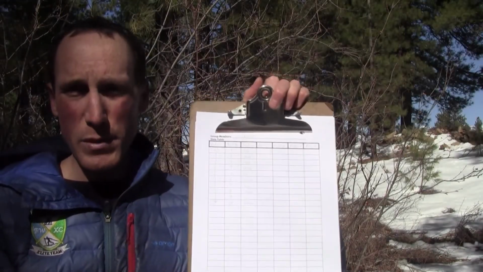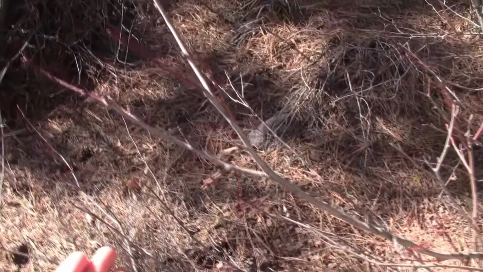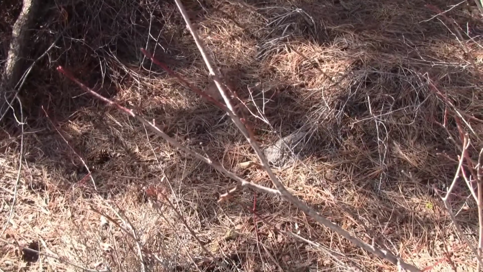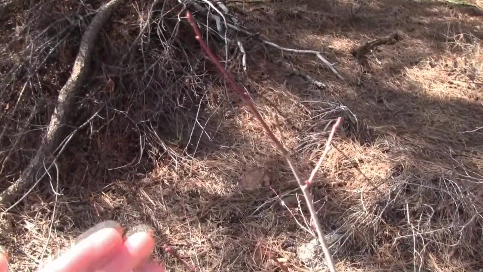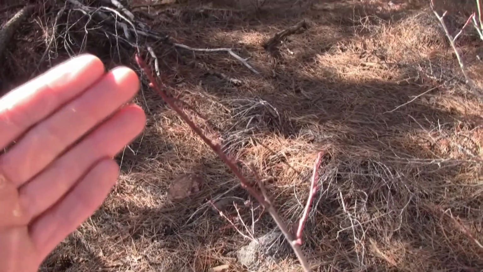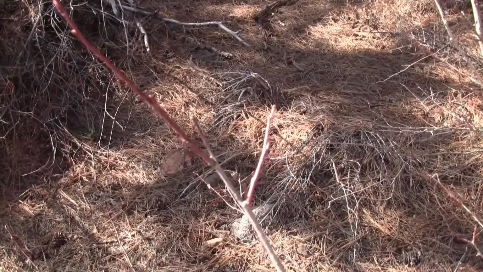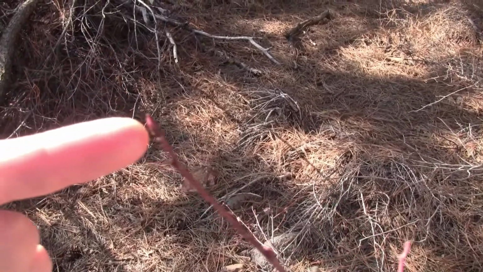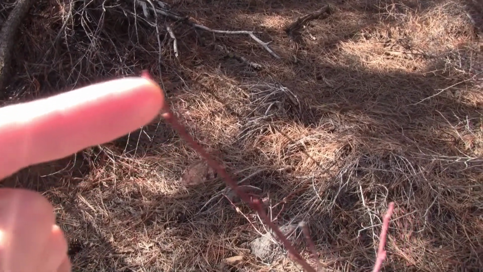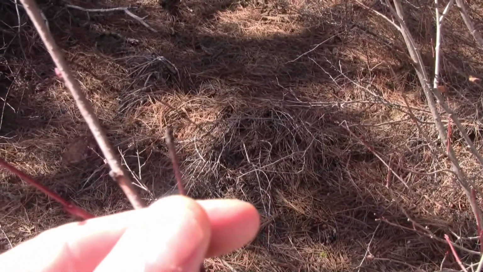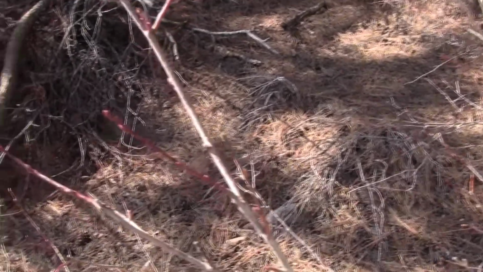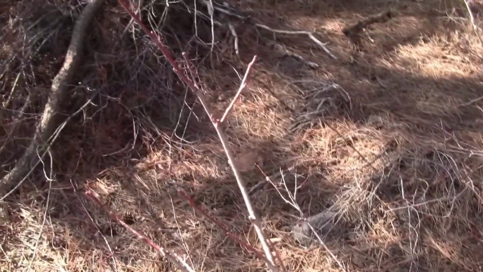I've got my clipboard with my data sheet here. I'm going to walk you through how I've been collecting data with the hope that it helps you in coming up with your own research project. So here's an example branch that I've been counting. Every time I go to a new tree, I count 4 branches on each tree. On each branch, I count how many buds like this have a bud on the end of them, and how many of them, like this one right here, don't have anything at all. By comparing the number, I can see which trees are developing the most.